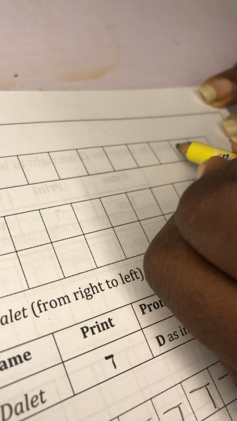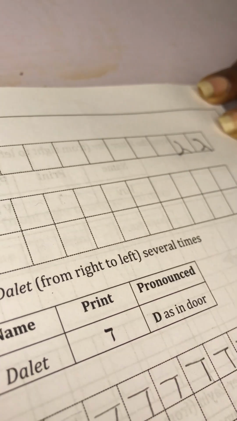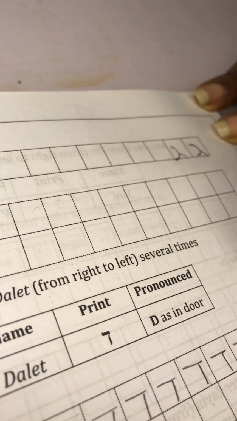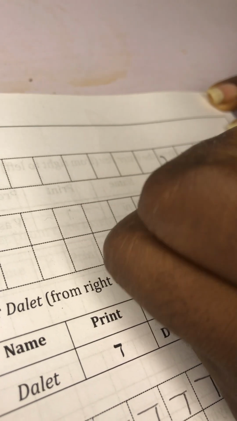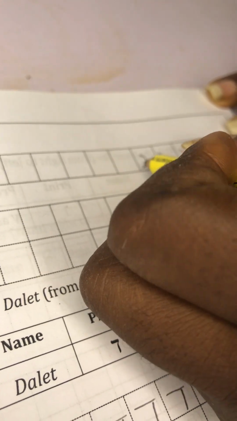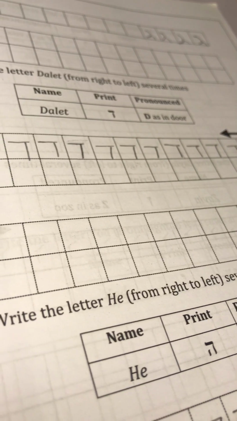I go again, like you're writing your C upside down with a curve around here, and that's all. So I write it again for the third time. That is gimel. For the fourth time, that is gimel. So roughly, let's come down to dalet.